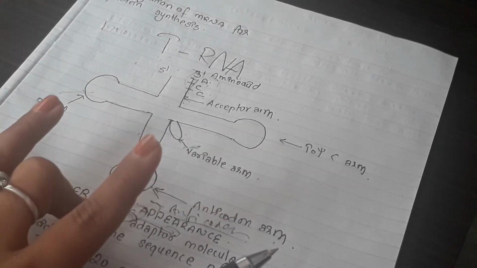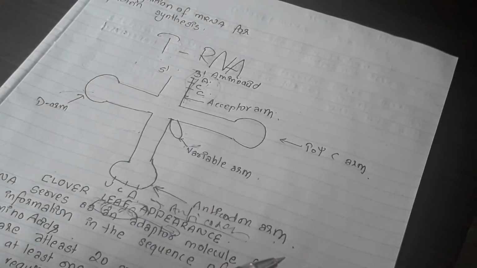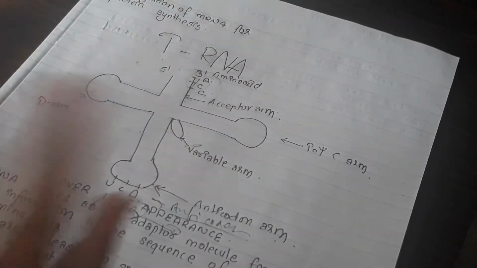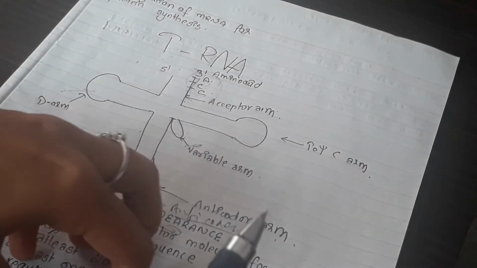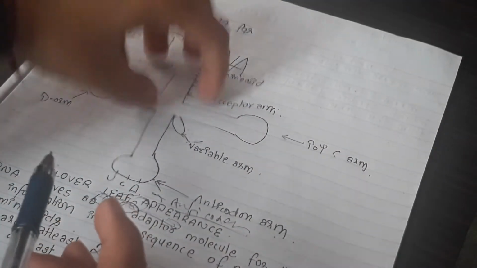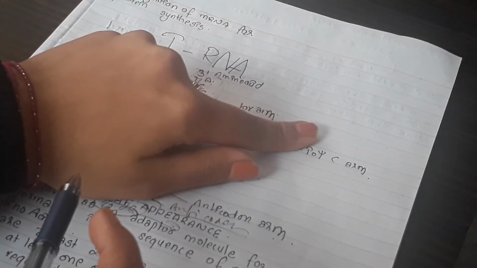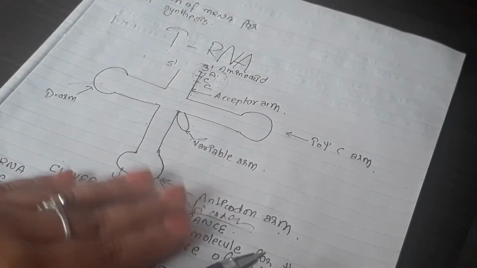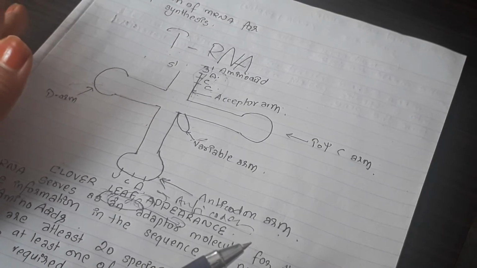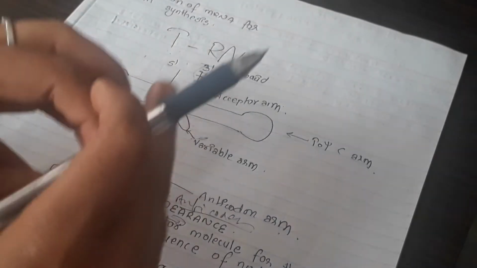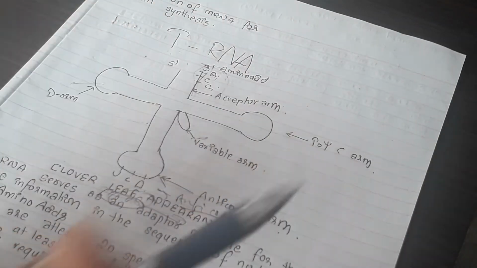The anticodon arm has 3 nucleotide bases, the anticodons, and they look at the codons present in the mRNA. They recognize the sequence for a specific amino acid, and then they process it to the ribosomal RNA. Then ribosomal RNA converts it into the protein. So it has this specific nucleotide sequence for a particular amino acid, and then it recognizes it, just combines, and then it processes to the rRNA.